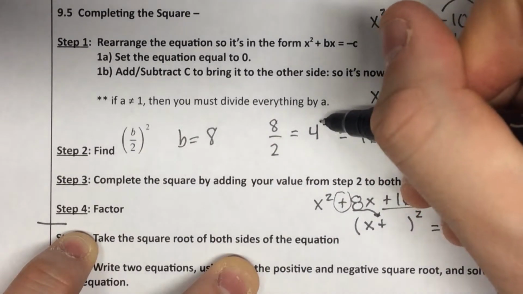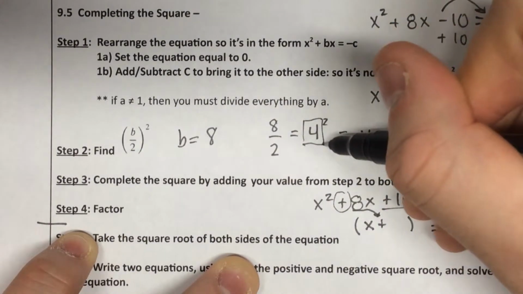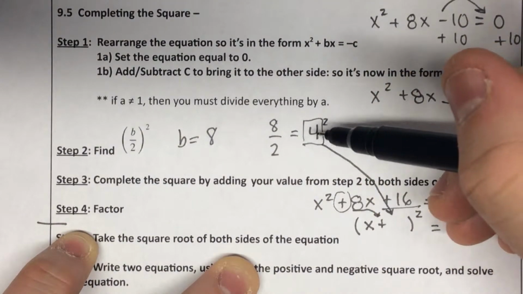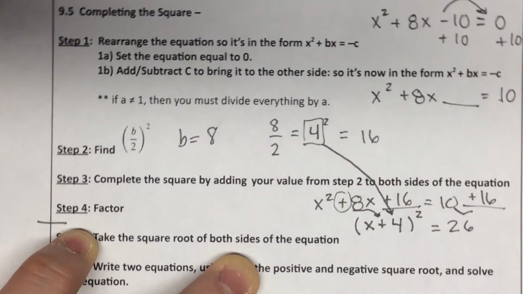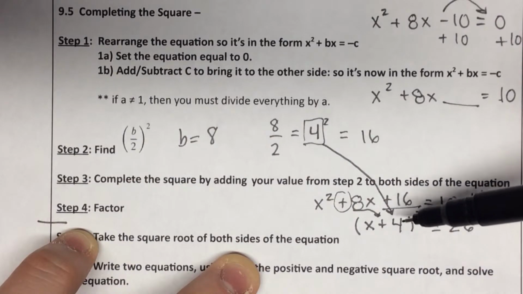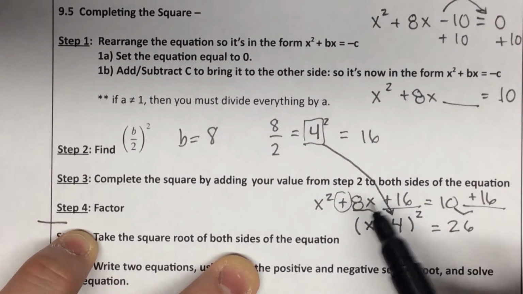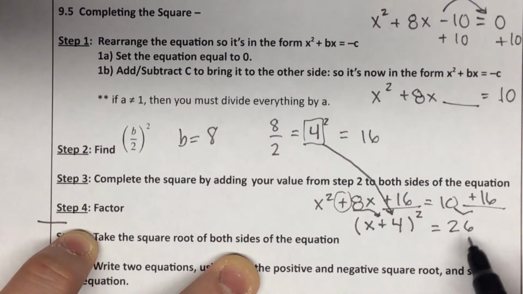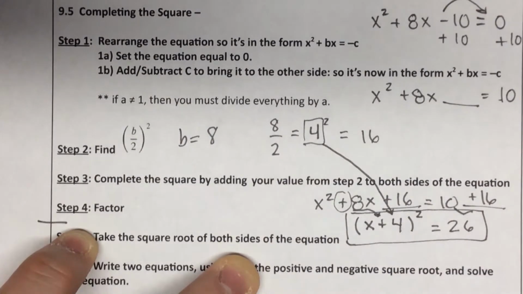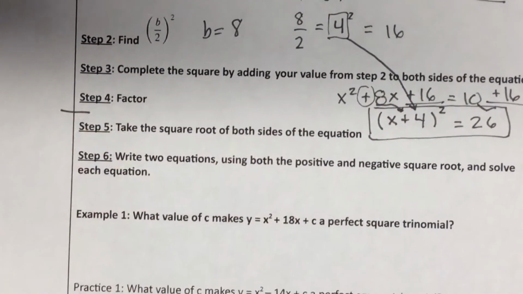Okay, and then whatever number up top here you got when you did b divided by 2, so 4, that is my number that's going to go inside. Another way to think of it, what times what was 16? 4 times 4 is 16. So your final factored form is (x + 4)² = 26. This is as far as you need to get. After that, you would take the square root like we did the other day and solve.